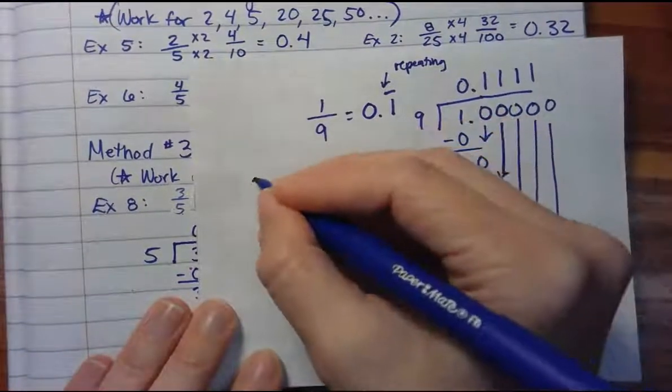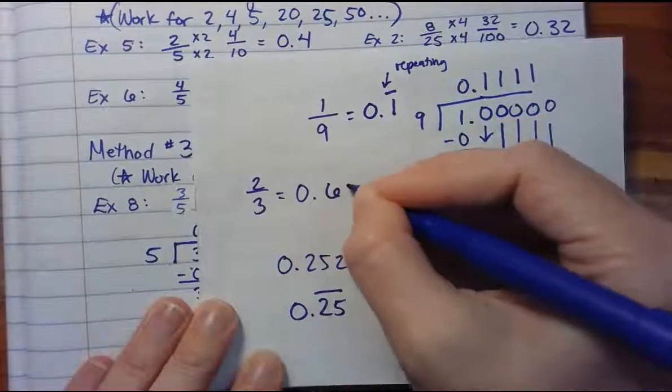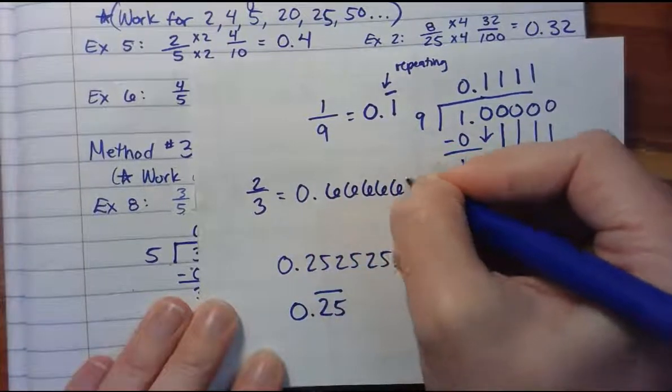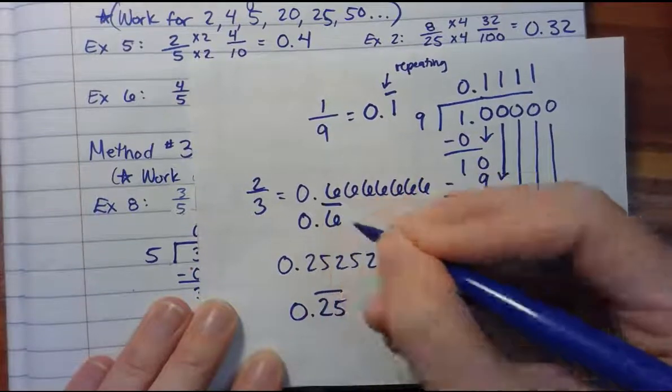Something similar happens with 2/3. If you divide out 2/3, it's 0.666, on and on and on. You can actually just write that as 0.6 repeating.